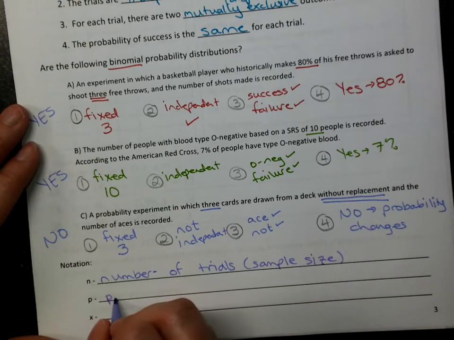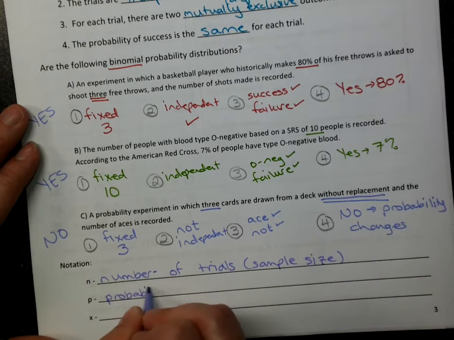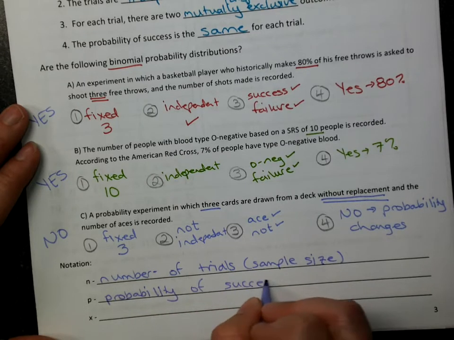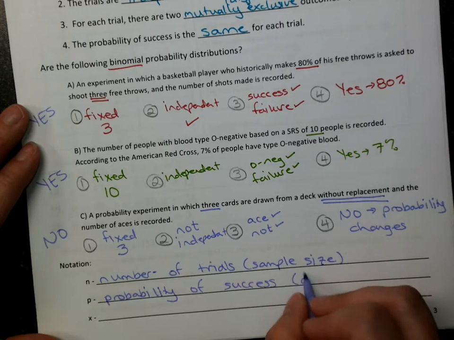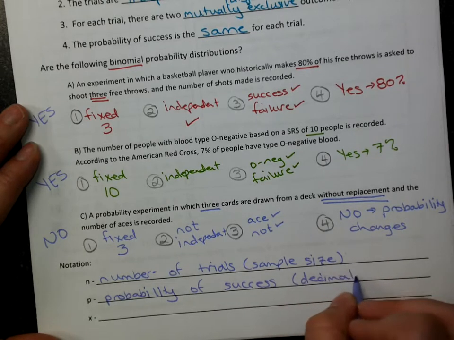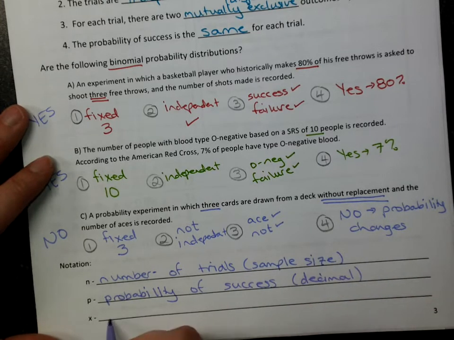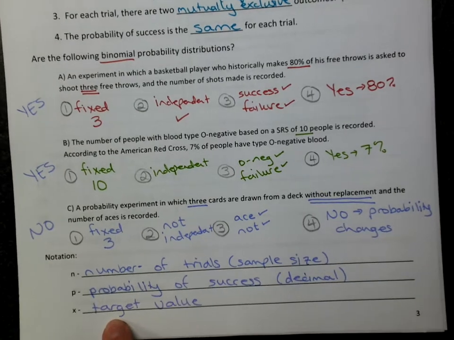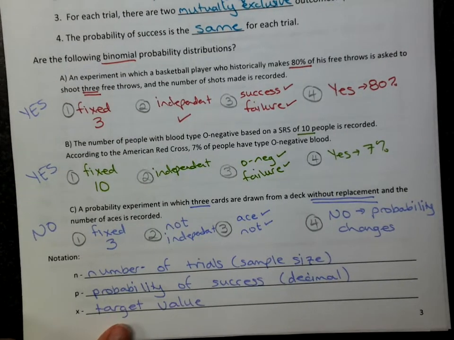P is the probability of success, and it's always as a decimal. And X is what I call the target value. Now, I'm not sure if your textbook calls it a target value, but I like that name for this.